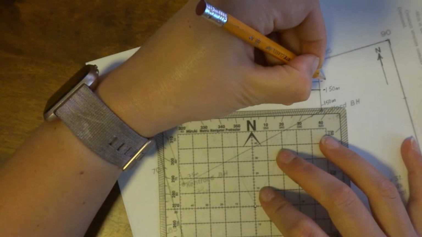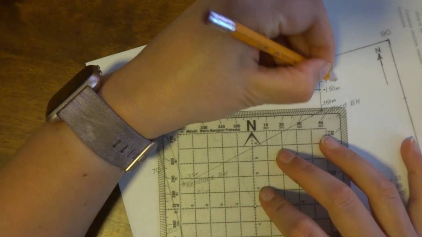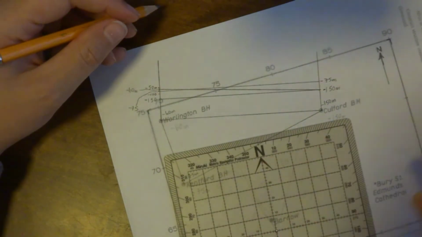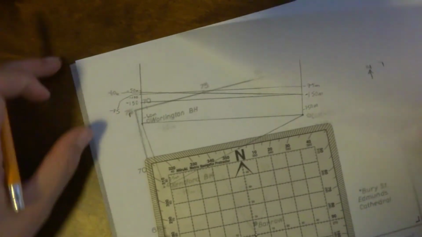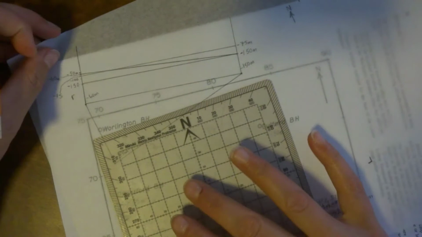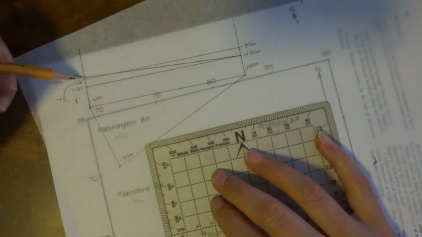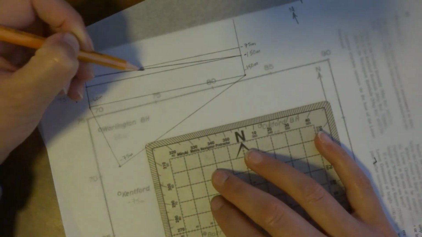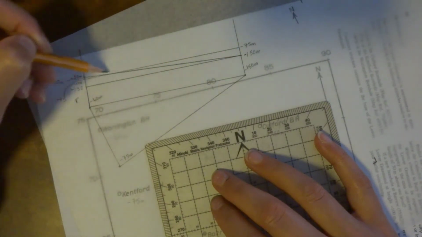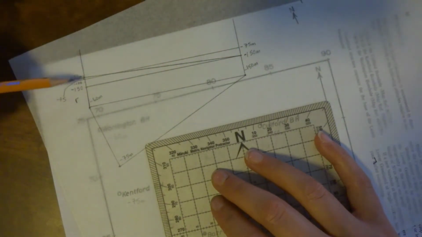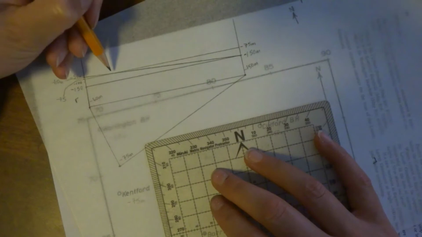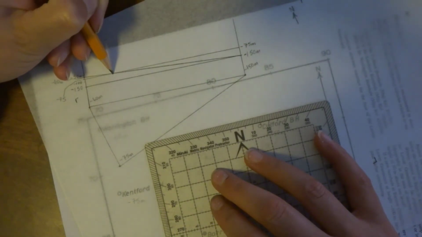So over here, that's minus 75 meters. And now if I just move this onion skin off of that map a bit, it's easier to see where the descending elevation of the geological unit intersects minus 75 meter elevation is right around here.